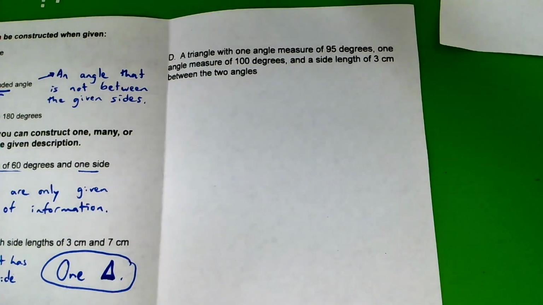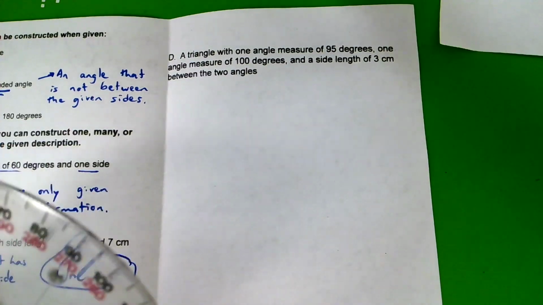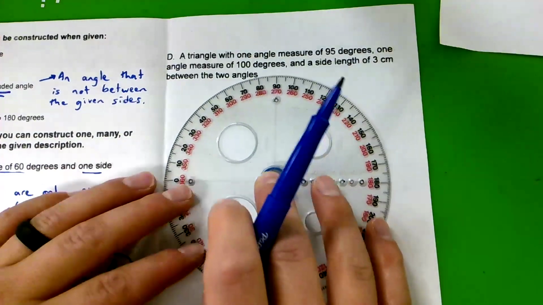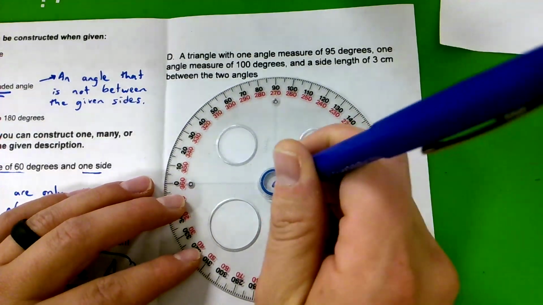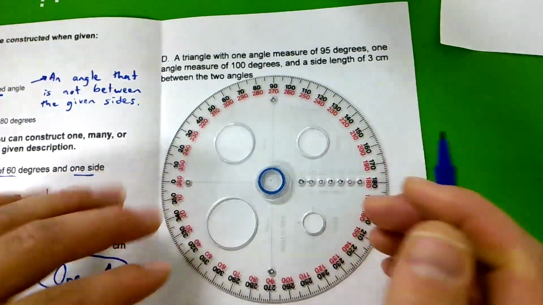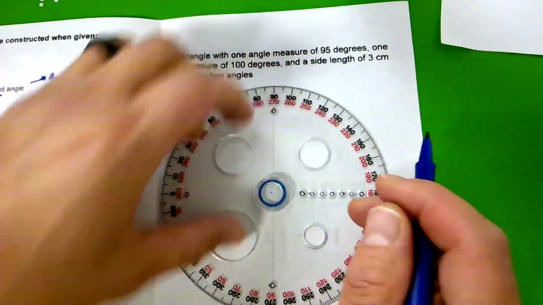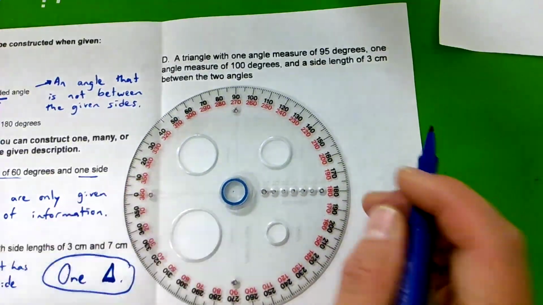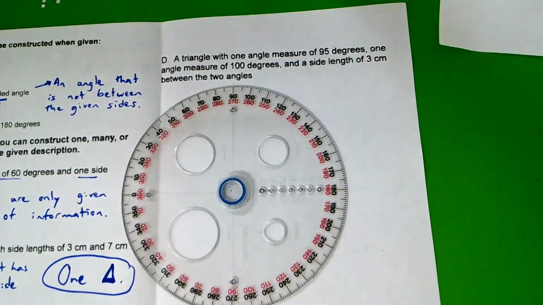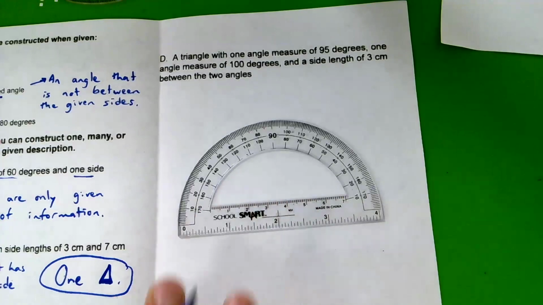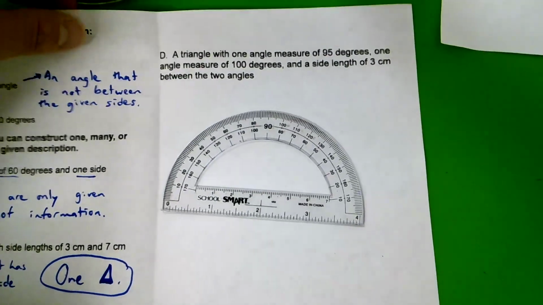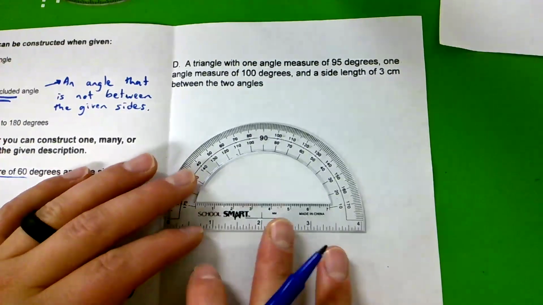For this one, I will actually draw it. I'm going to use this fully circular, what's the word I'm looking for here? Protractor, sorry. Fully circular protractor. And we'll talk about why it's not going to work. So, we need 3 centimeters. You know what? I changed my mind. I'm going with this, the classic School Smart protractor.